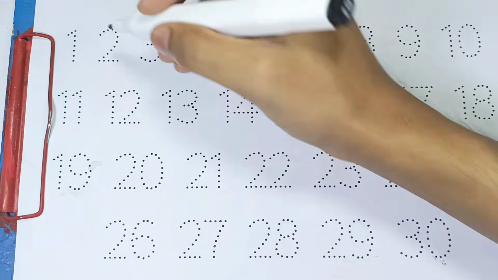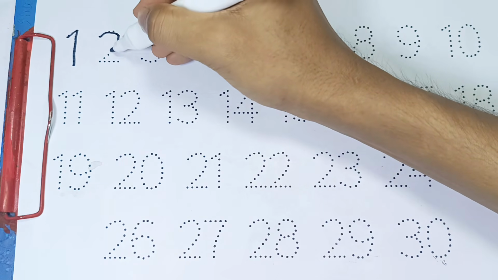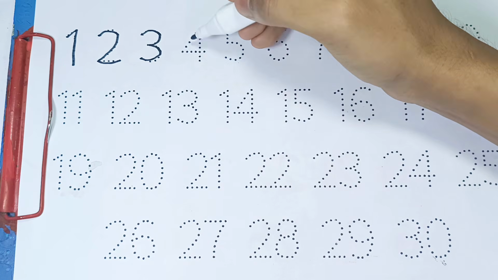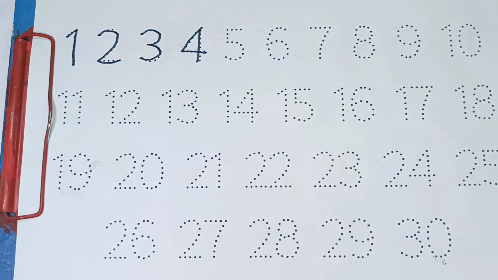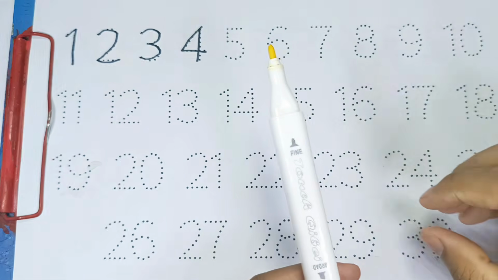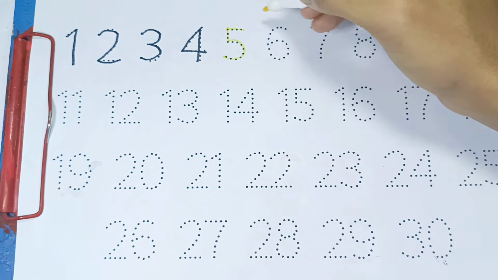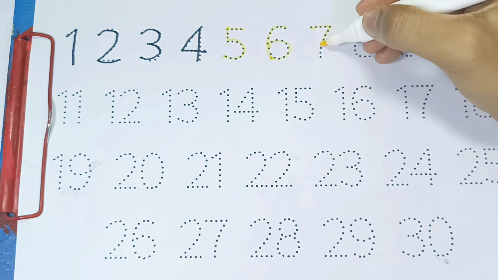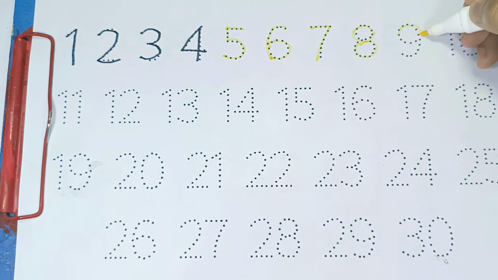First we're using the color black, and now we draw and write the number 1, and the next one is 2, the next one is 3, and the next one is 4, F-O-U-R, 4. So kids, now we're using cream color, 5, F-I-V-E, 5, the next one is 6, and the next one is 7, 8, the next one is 9, N-I-N-E, 9.